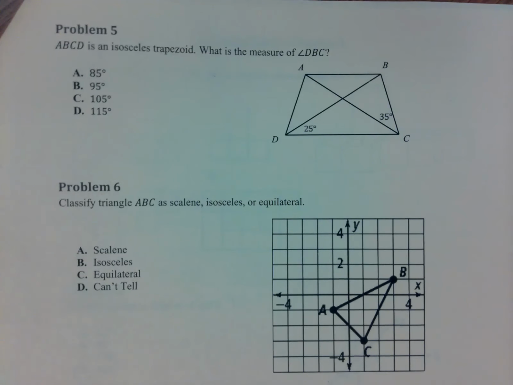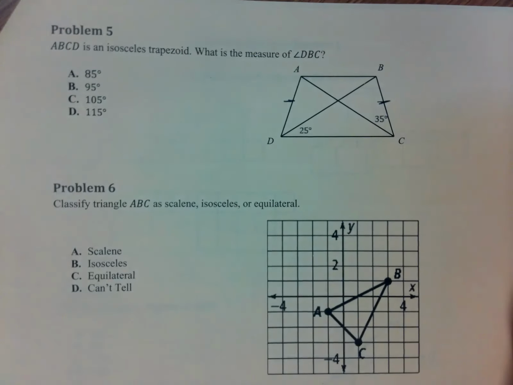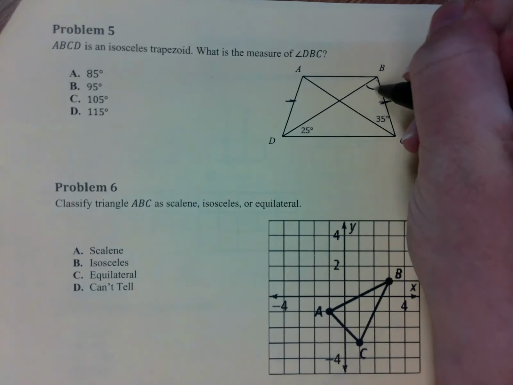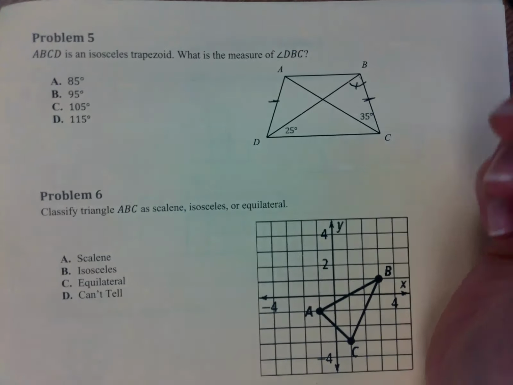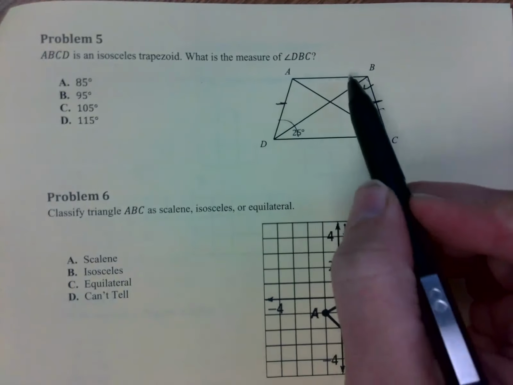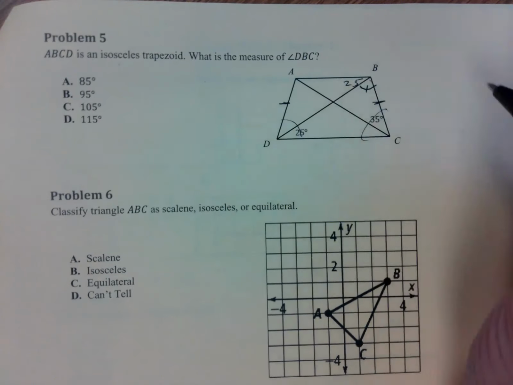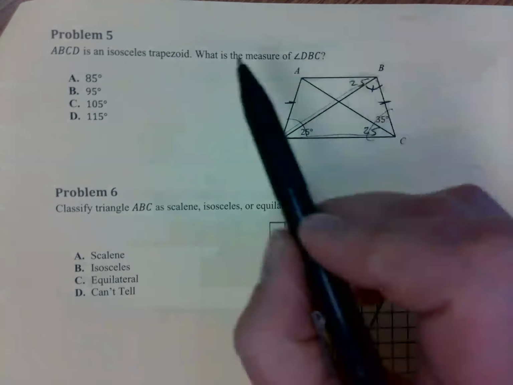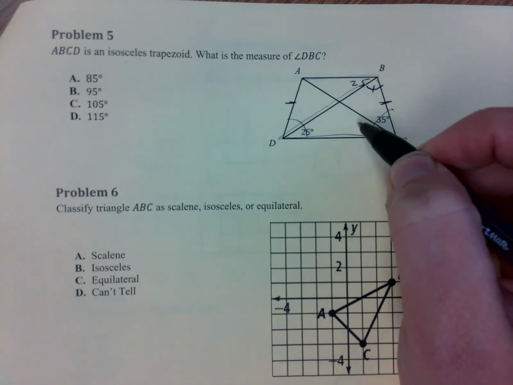Question 5 is telling us that this is an isosceles trapezoid. So these two are congruent. It's asking for the measure of angle DBC. So this angle right here. What we have to remember is that in an isosceles trapezoid, only when it's isosceles, these two angles are the same and these two angles are the same. First thing I know then is that this is going to be 25 because of these two parallel lines that make that Z. This is also going to be 25 because it's an isosceles trapezoid, so right here it would be an isosceles triangle. So these two would be the same.